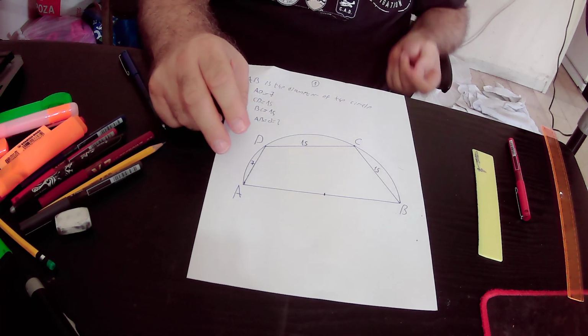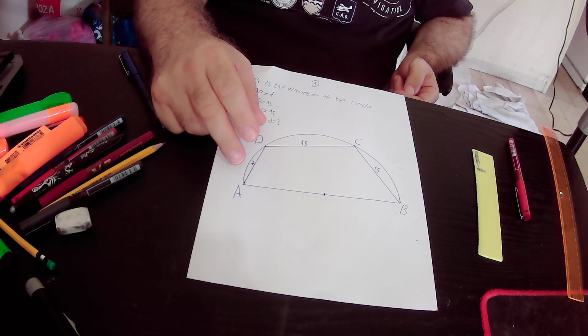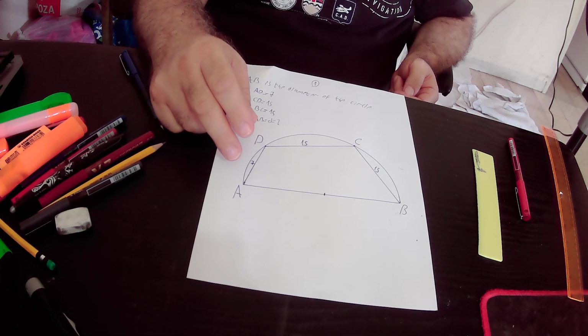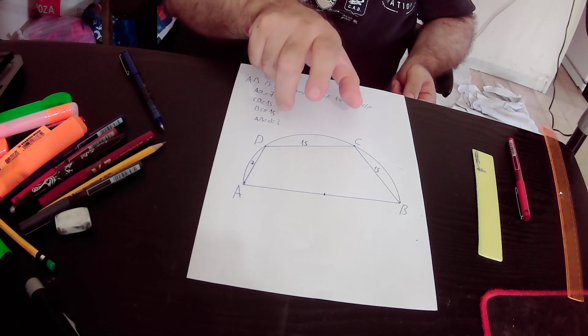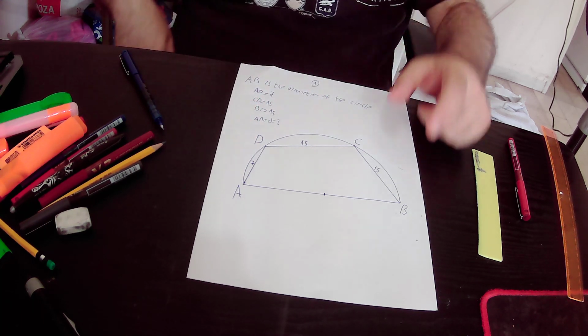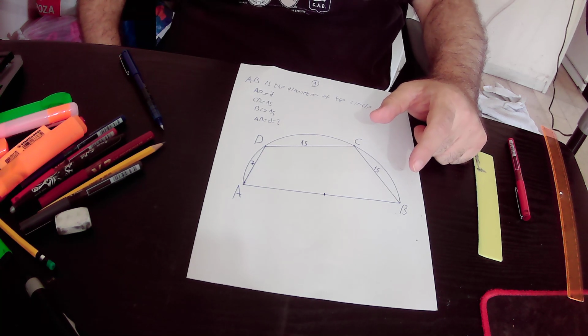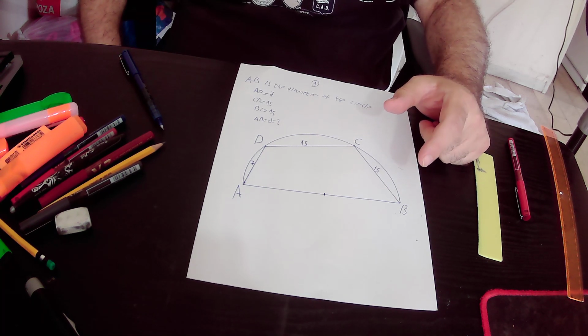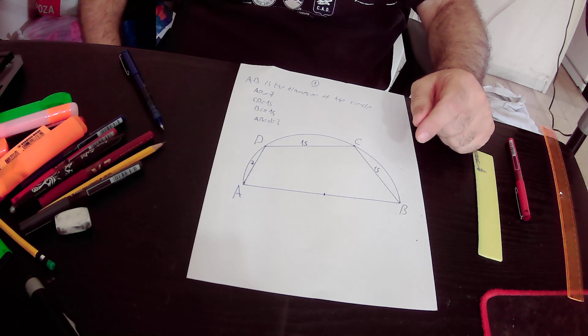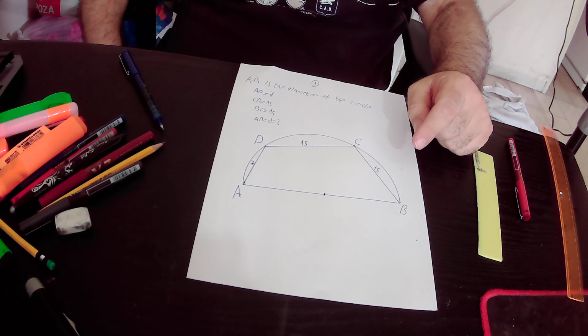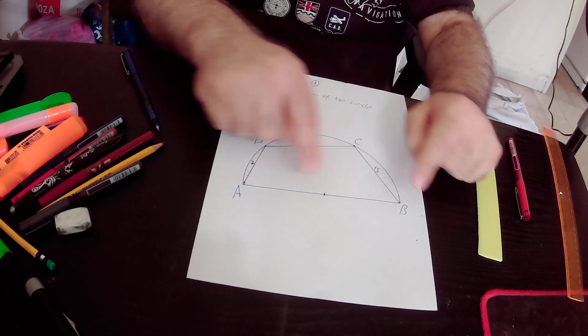We know that AD equals 7 units, DC equals 15 units, CB equals 15 units, and we want to find out the diameter of this semicircle. That is to say, we want to find out the value of AB, the size of AB.